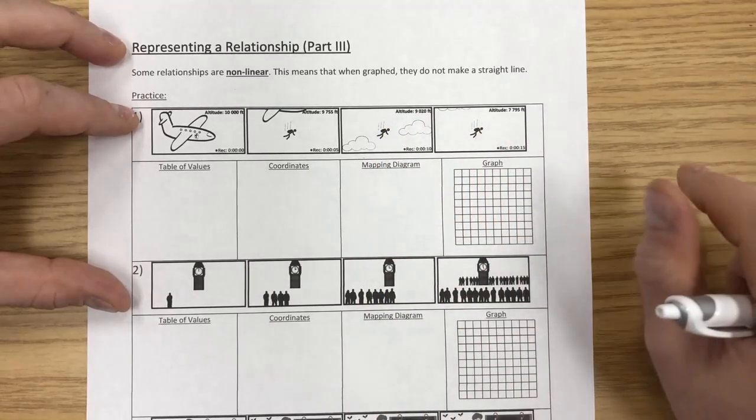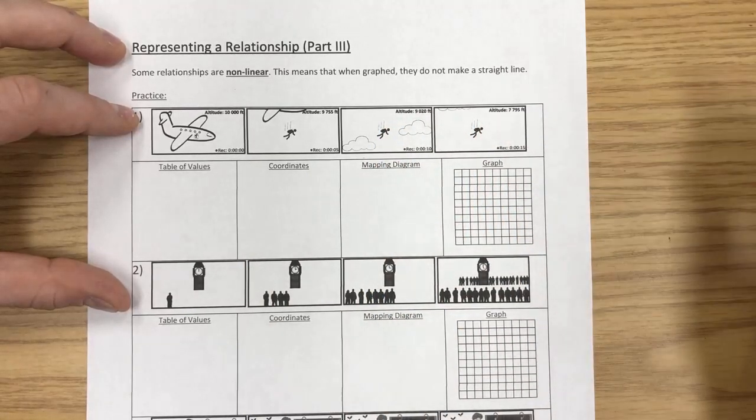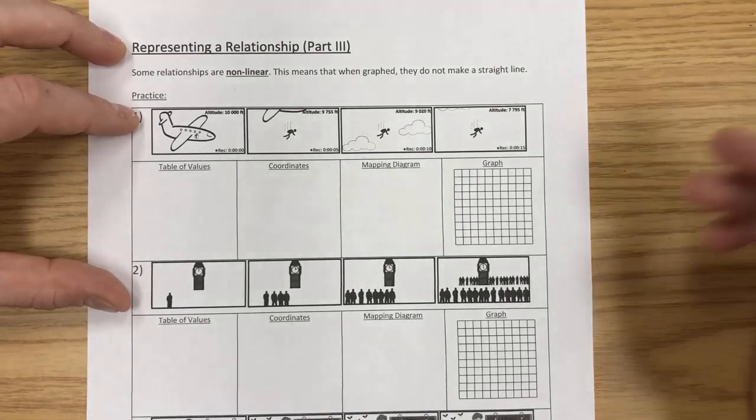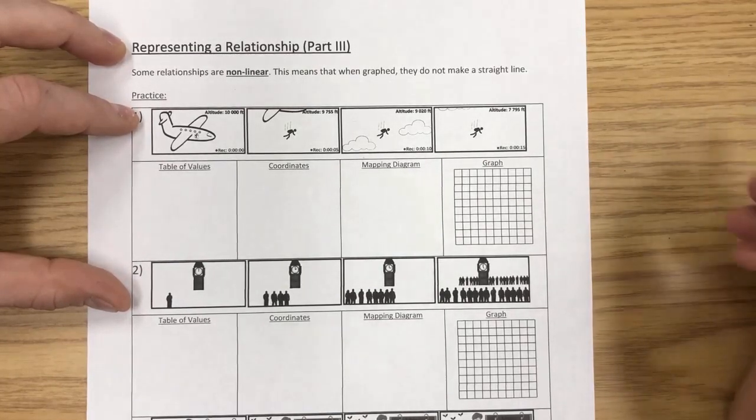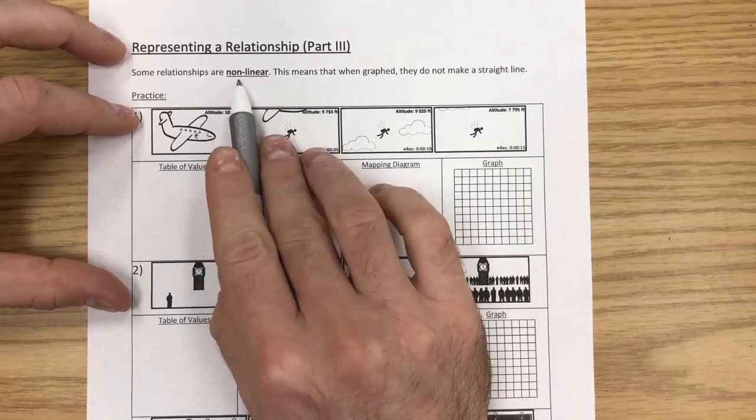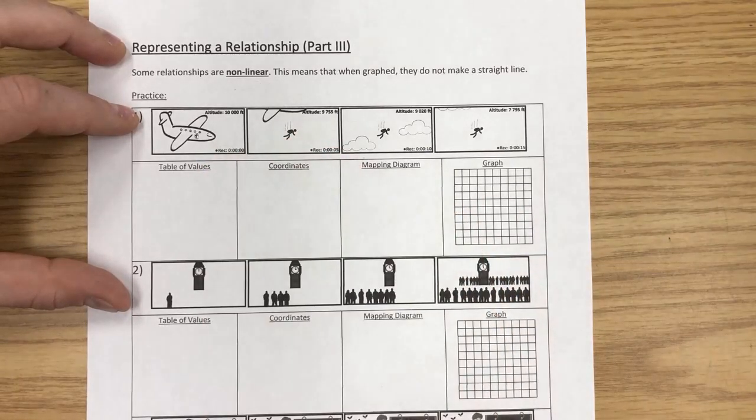There are going to be 2 types of graph that we're going to cover. For this video, it's not important to be able to tell every single time what types they are. I will provide that for you. But in a future lesson, we're going to go over much more in depth how to recognize what each type of line is. But for now, we're going to say that they are nonlinear.